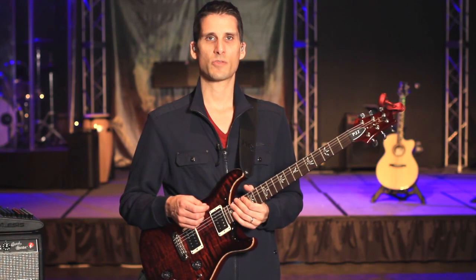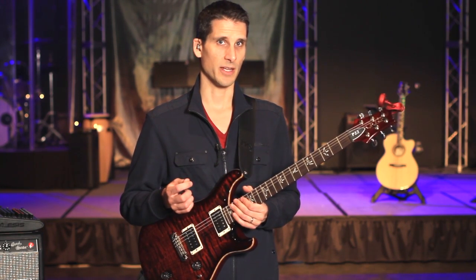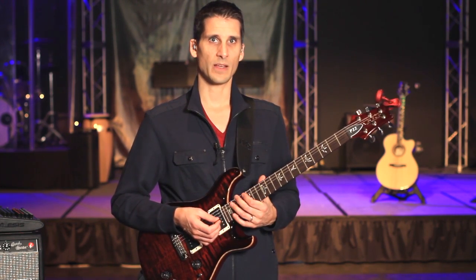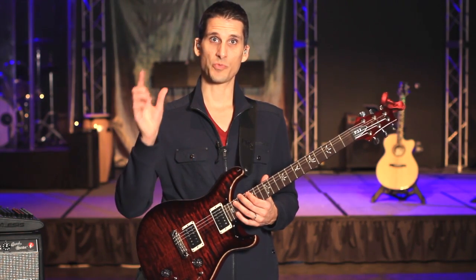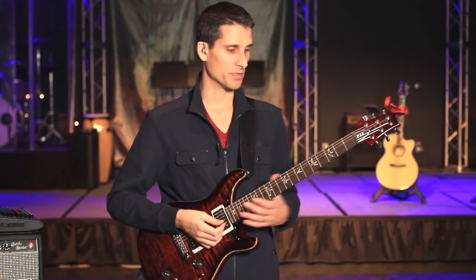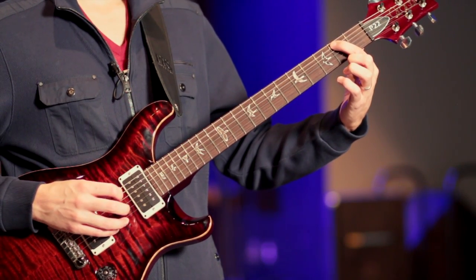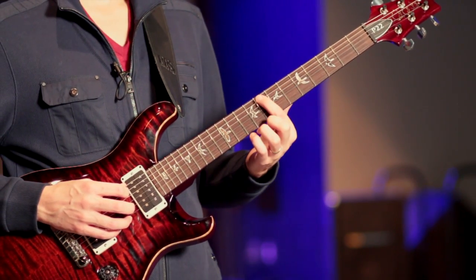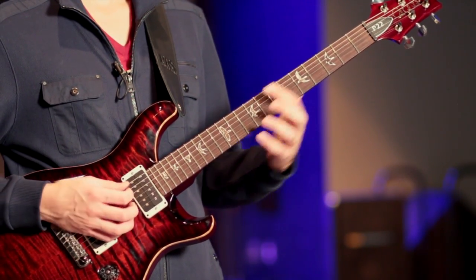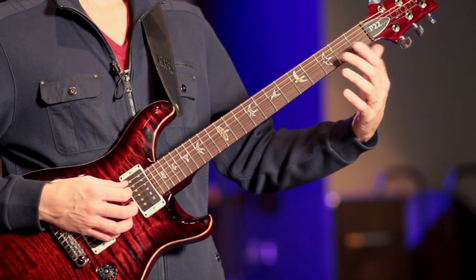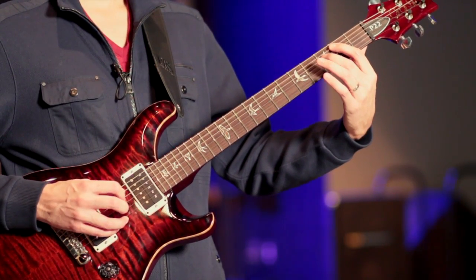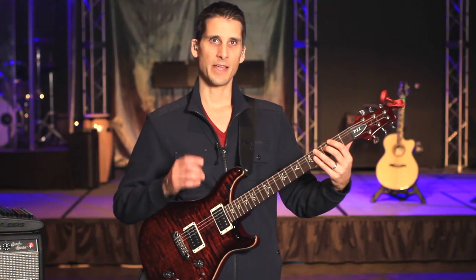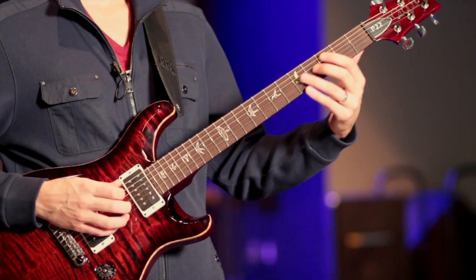And a dominant 7th chord has a tritone in it. A tritone, like its name implies, is 3 tones or 3 whole tones. If you play a B note and you go up 3 whole tones, 1, 2, 3, that puts you on an F. B to F is 3 whole tones or a tritone, and that interval has a lot of tension.